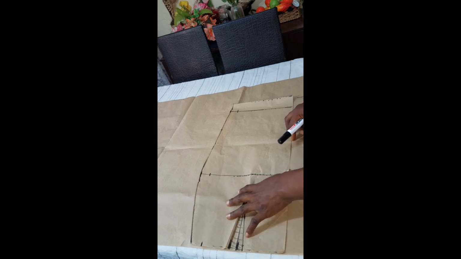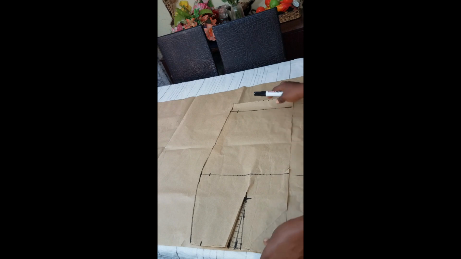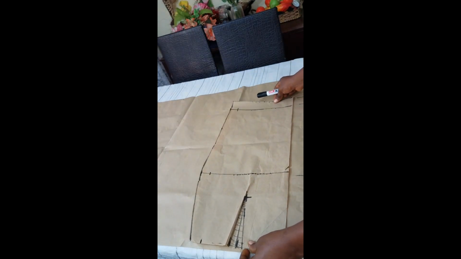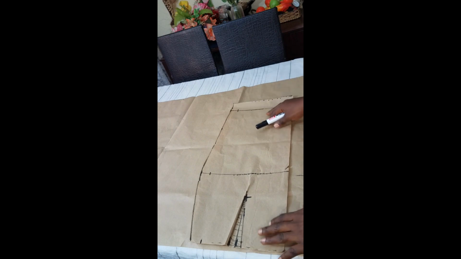So guys, the only thing we need to do at the back is just to have the zip allowance. All those measurements have been added to the front measurement. That is, we've measured the waist measurement, the hip and the skirt length on the front piece, which is this one. So the only thing we need to do to the back is to have the zipper allowance. So this is it.